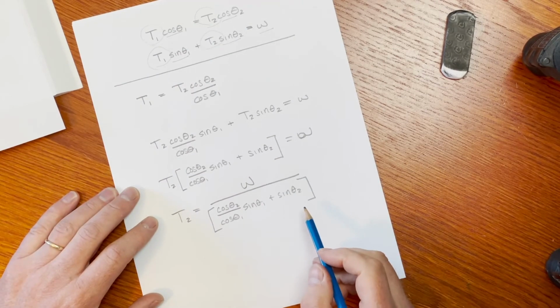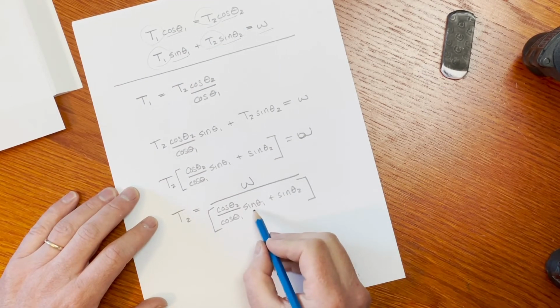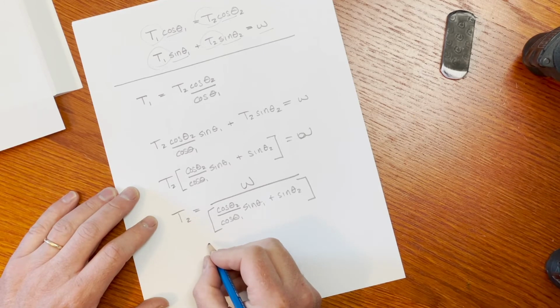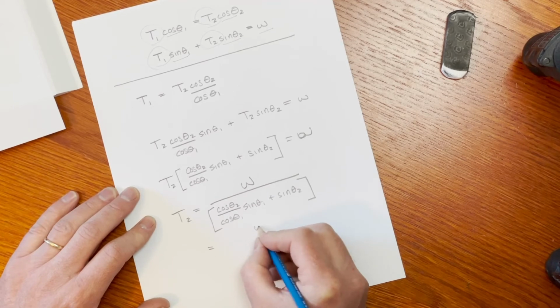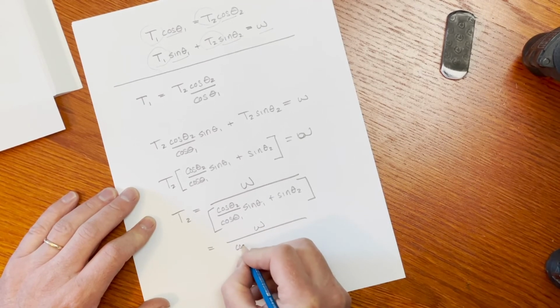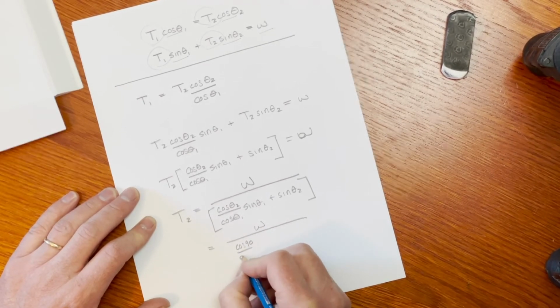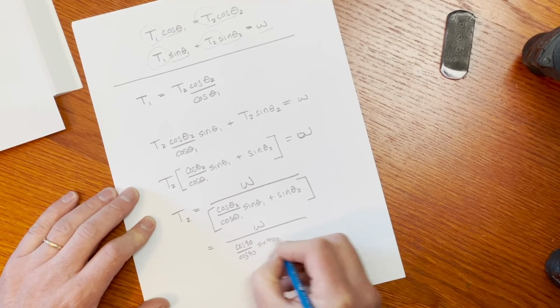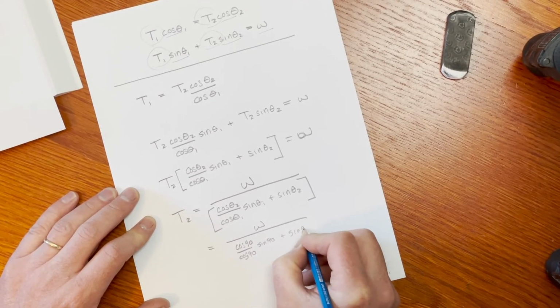So we're going to go ahead and do that and see what happens. So let's plug in 90 degrees for all of these things. If I do that, I'm going to get W over cosine 90 over cosine 90 times the sine of 90 plus the sine of 90.